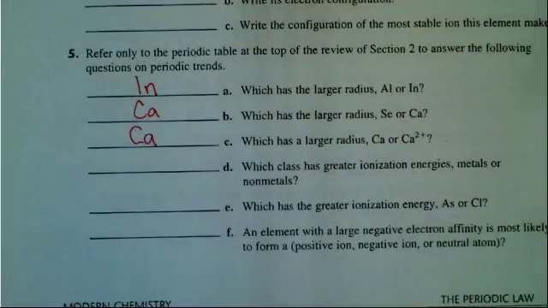D, which class is larger or has greater ionization energies, metals or non-metals? Now, you can either look in your book for these values of ionization energies. There is a table on page 145 that describes the first 5 ionization energies for elements in periods 1 through 3. Or you can use your trends. Let me take one step back. I hope you guys realize you can use your period trend for ionization energy to figure this out.